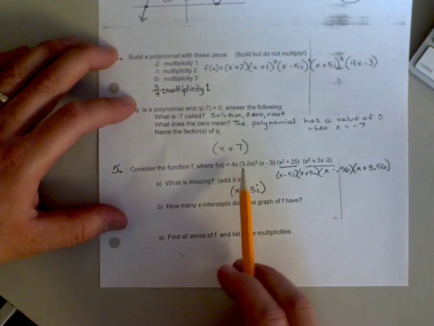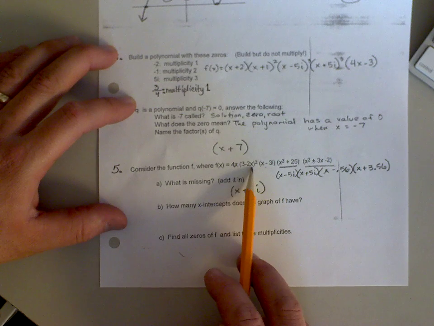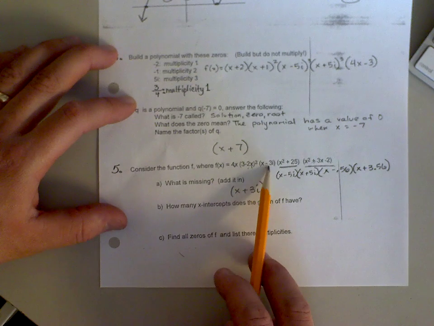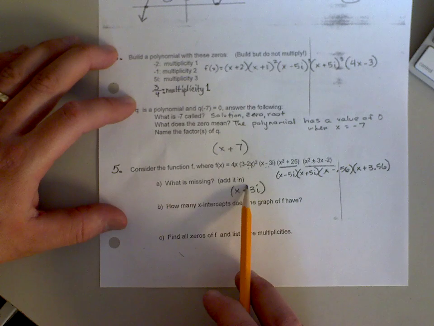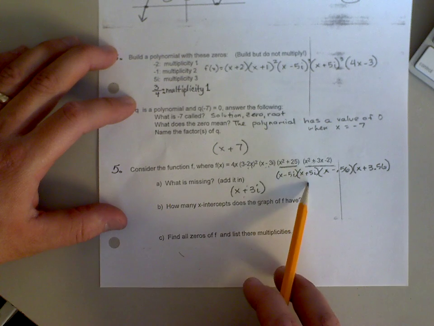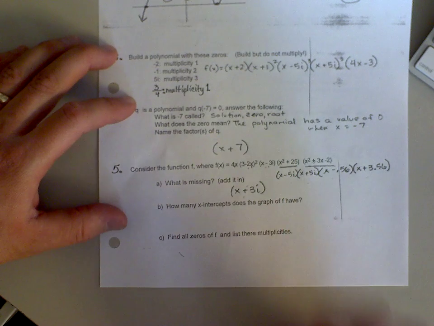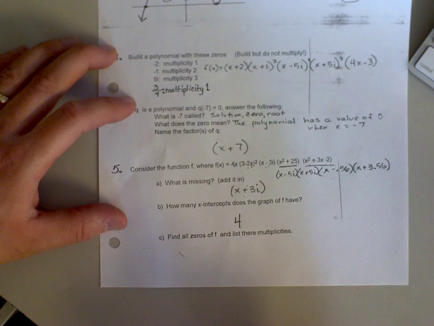How many x-intercepts does it have? It has an x-intercept at 0, so that's 1. It has an x-intercept here, that's real, at 3 over 2, so that's a second one. This is imaginary, so it's not an x-intercept. This is imaginary, so it's not an x-intercept. These two are imaginary, so they're not x-intercepts. And these two are real, so you have a total of 4 x-intercepts.